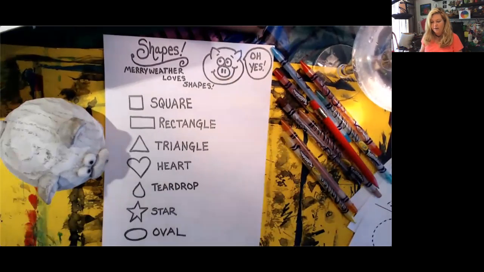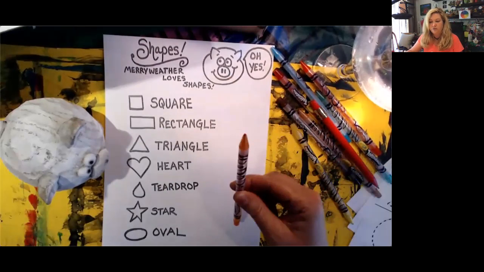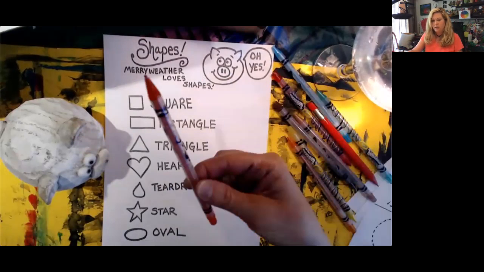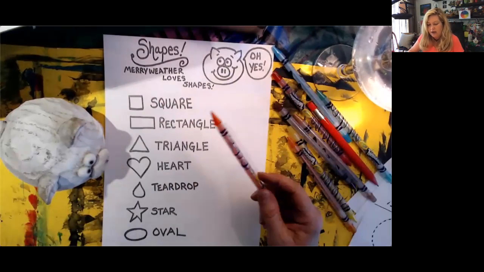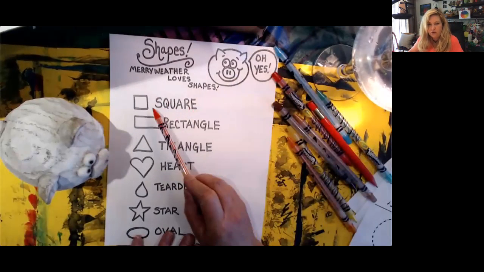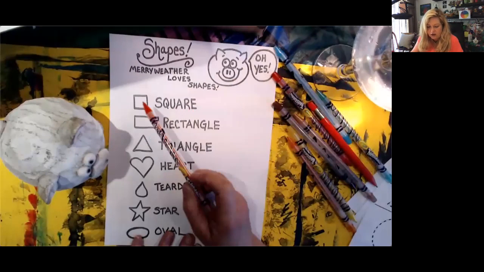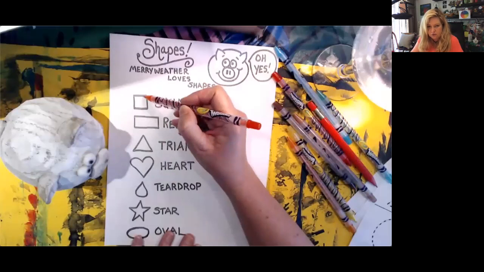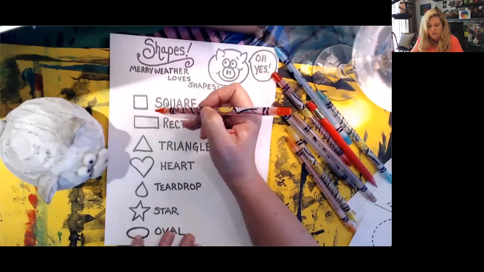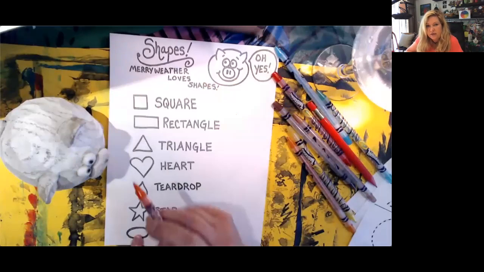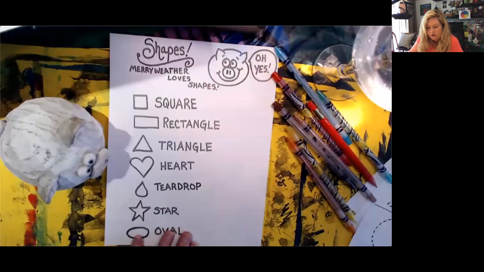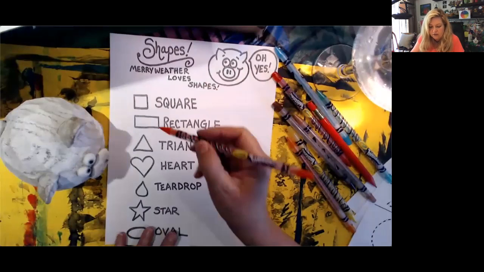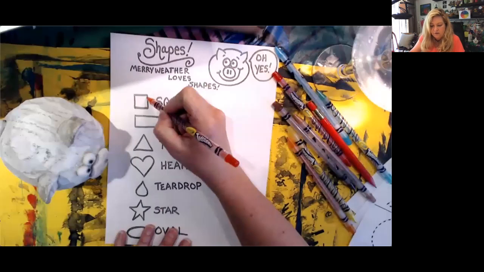Awesome. Okay. So I'm going to use one of my colors. Today I think I'm going to use this orange color. That looks really pretty. And here is what we would call a square. A square has 4 sides, 1, 2, 3, 4, and 4 corners. And the neat thing about a square is that all the sides match in length. That's what makes a square. All of these sides are the same length.